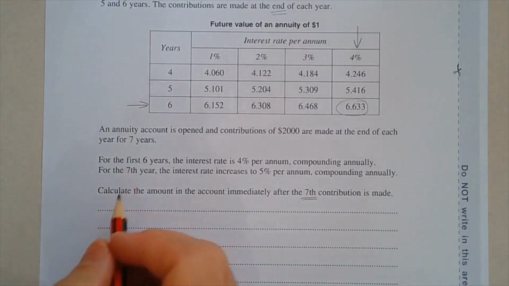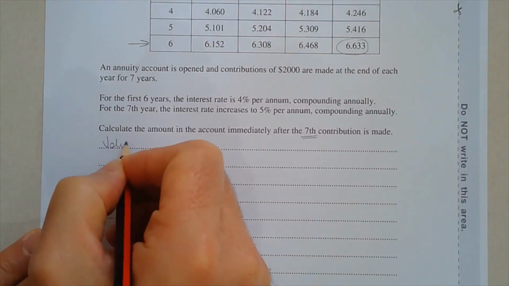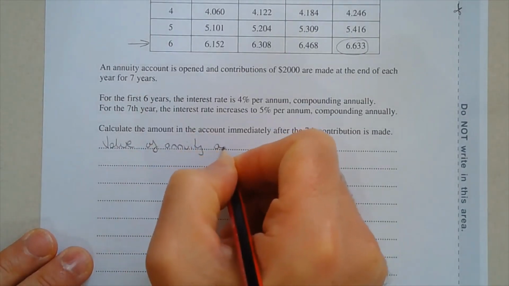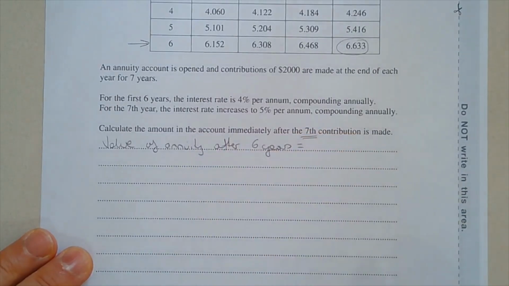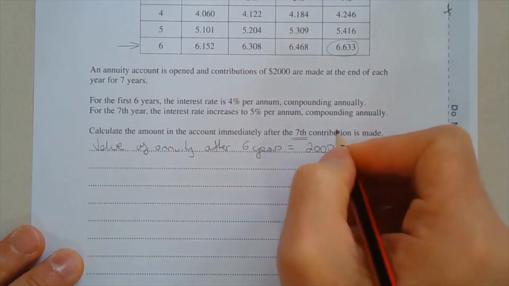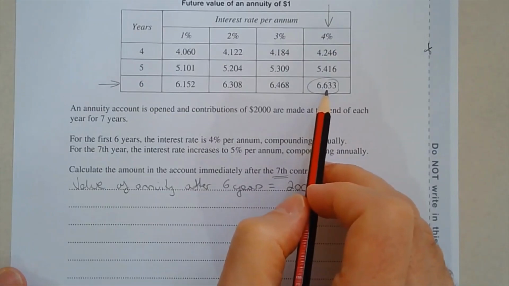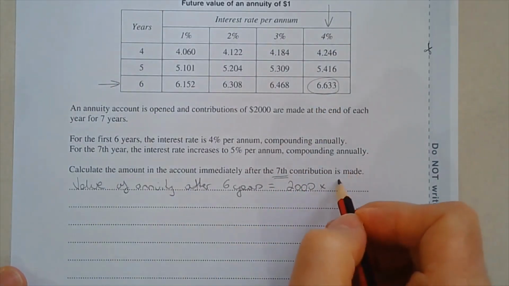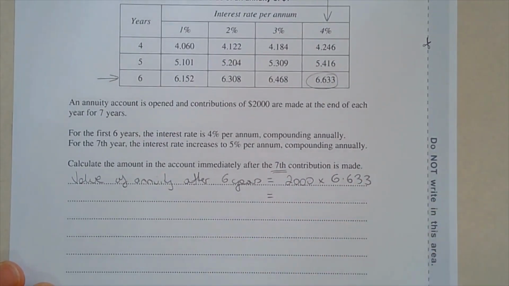So let's work out the value of the annuity after 6 years. That's going to be equal to the contribution, which is $2,000, multiplied by the factor that we're going to multiply by from the table, assuming we chose the correct one, which is 6.633.